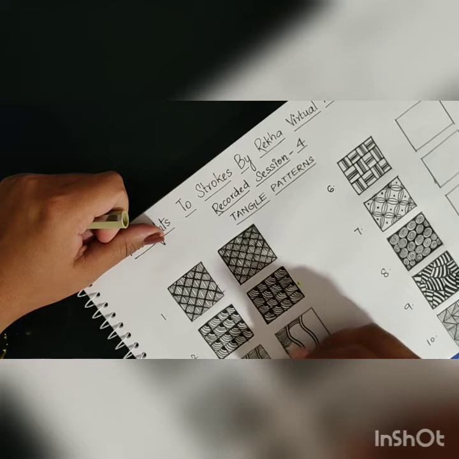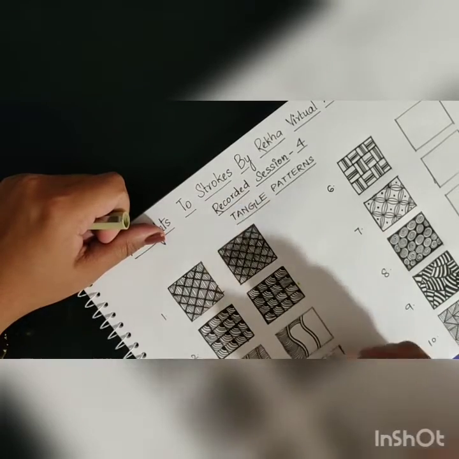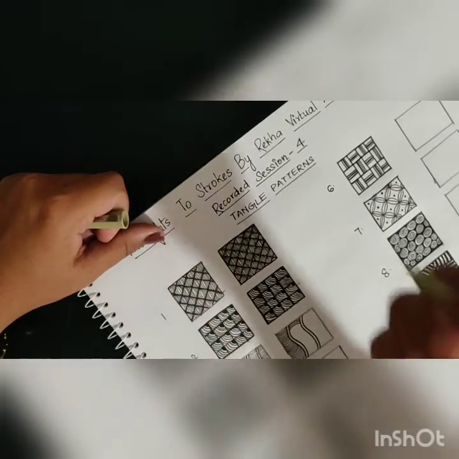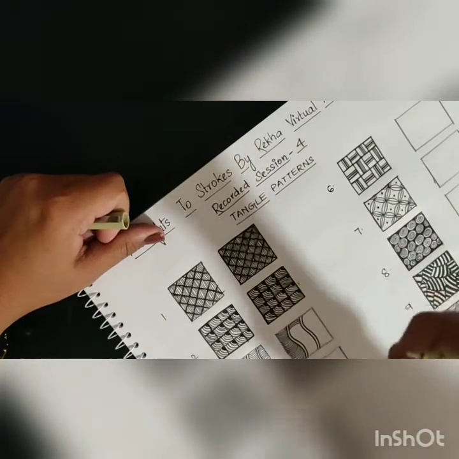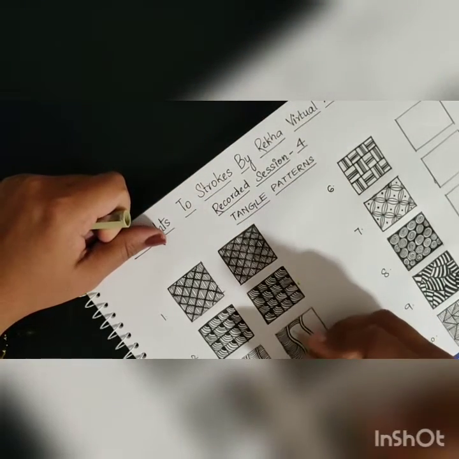So just go on writing the same curve again and again. Just make sure they are parallel to each other. That means when I say parallel again, I mean to say that the gap between one curve and the other curve, or one line and the other line, is approximately the same.